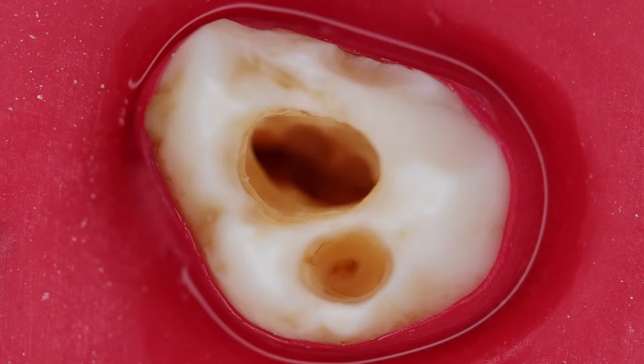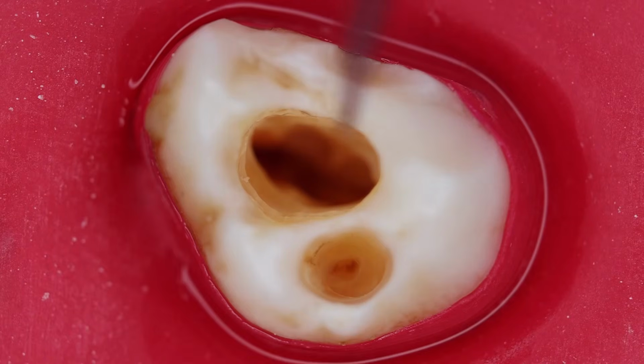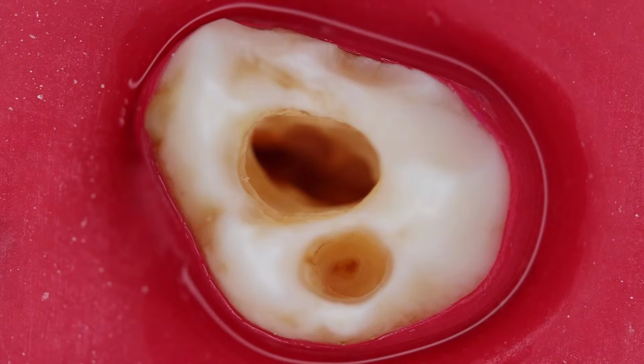Welcome to the session today. This is a continuation of the previous one where we did the access opening and entered into the root canals of this maxillary molar. We removed all the caries that was there, and now we are into the root canals. We are entering the root canals.